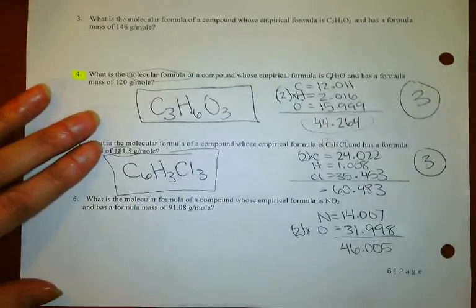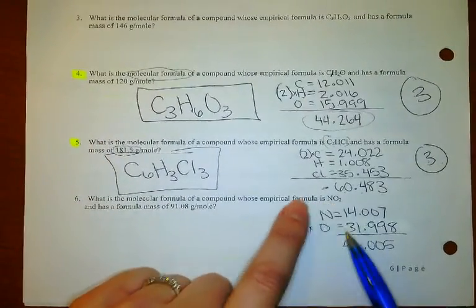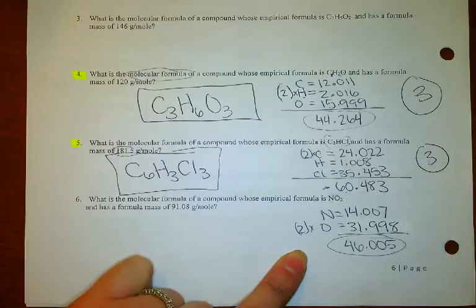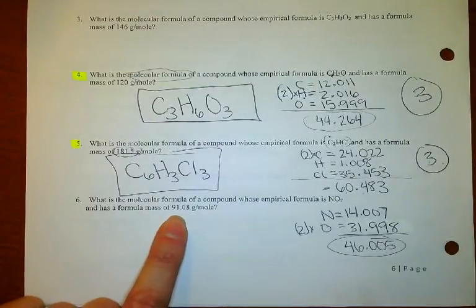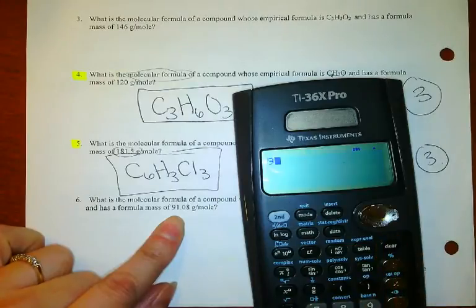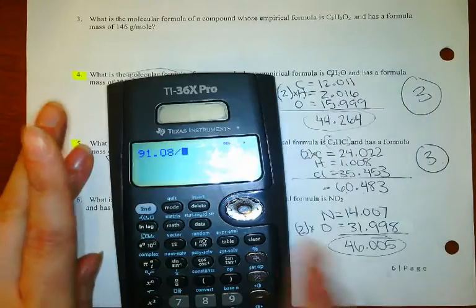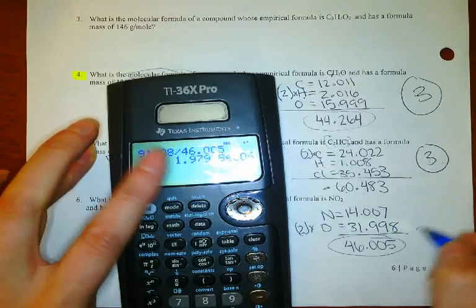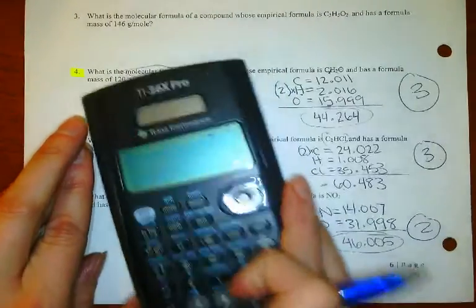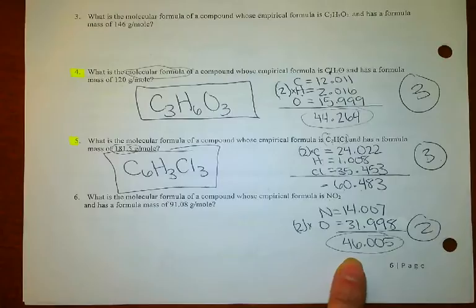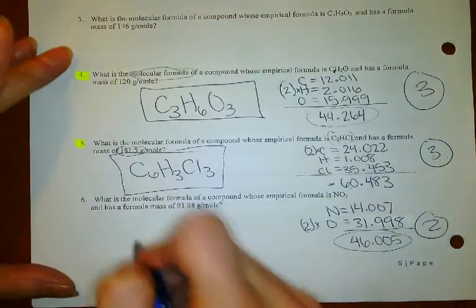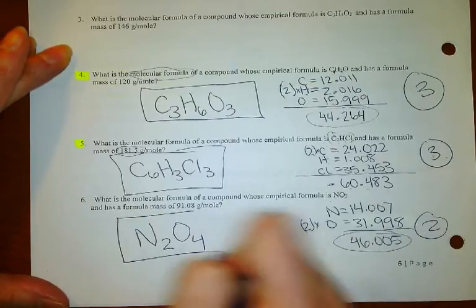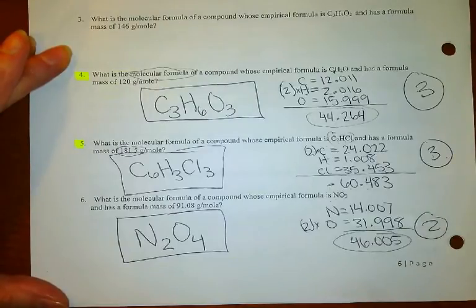Okay, and then our last one down here. It's NO2, nitrogen dioxide. So 1 nitrogen plus 2 times oxygen. Here's the molar mass of NO2. If this is how much is in the molecular formula, okay, 91.08 divided by my calculated molar mass, which is 46.005, that's about 1.97. That's about a factor of 2. Okay? So my molecular formula was 2 times heavier than my empirical formula. So I need to go 2 times my empirical formula. 1 nitrogen times 2 is 2. 2 oxygens times 2 is 4. There's my unreduced molecular formula.